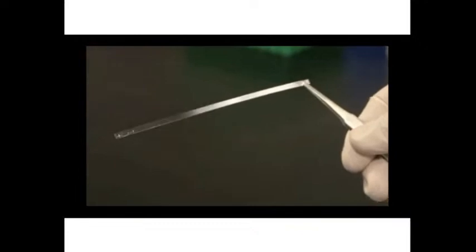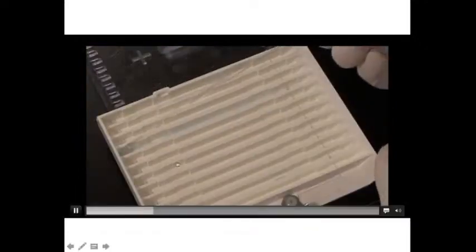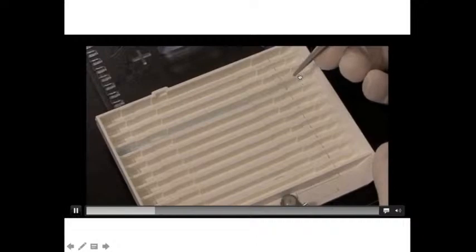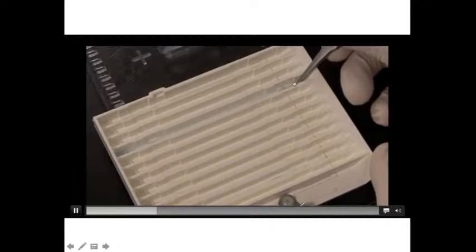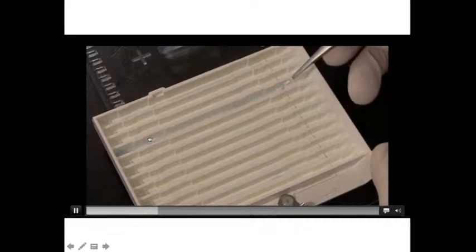To load the IPG strip into the focusing tray, place the positive end of the IPG strip into the positive electrode of the focusing tray and slowly drop your IPG strip into the lane of the focusing tray, being very careful not to trap any air bubbles. If there are any air bubbles trapped, you can pick up the end and gently reposition the IPG strip until the air bubbles are expelled.